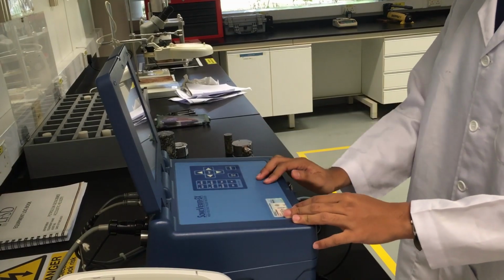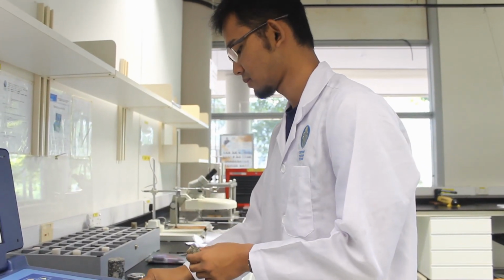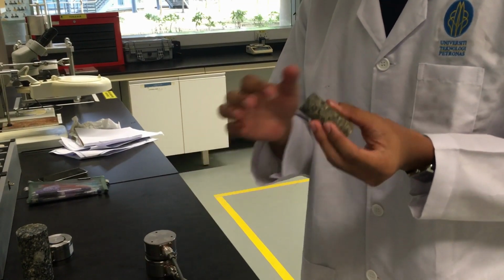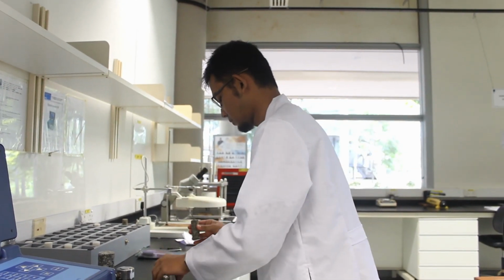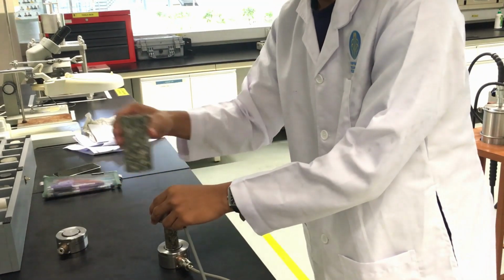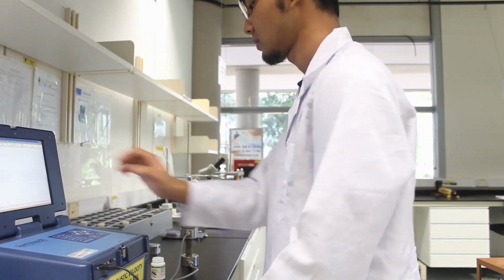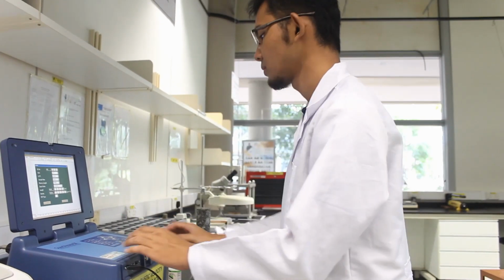Now for the P-wave, we have to put petroleum jelly on the top and the bottom of the rock sample to increase and improve the contact between the sample and the transducer, because unlike S-wave, P-wave can still transmit through liquid. After that, we repeat the same thing for the other 2 specimens for the P-wave measurement, and then you can print your data.